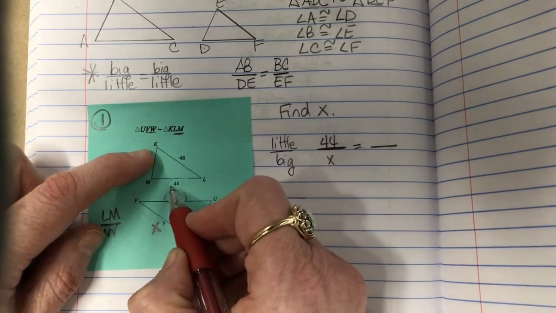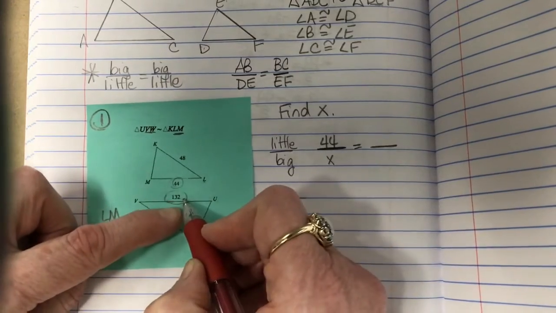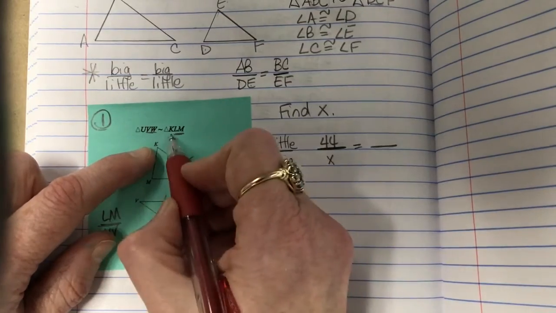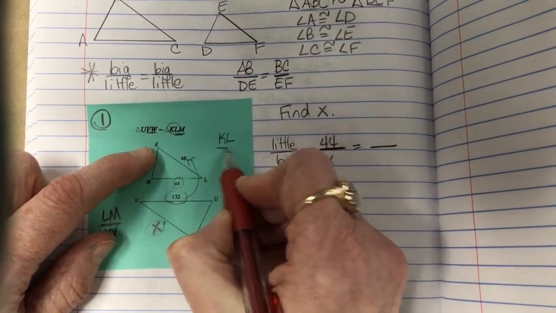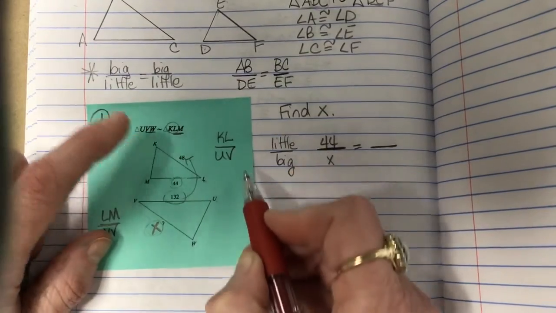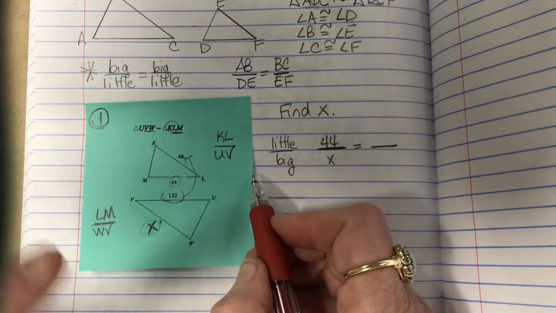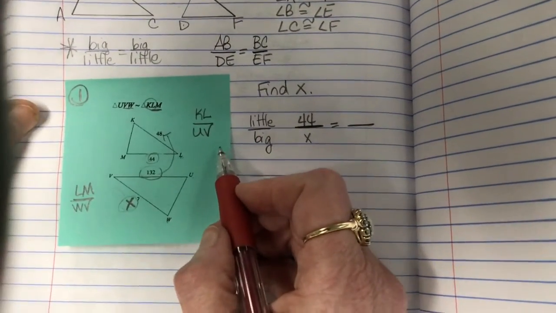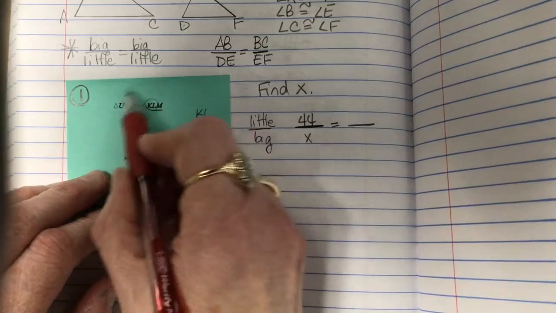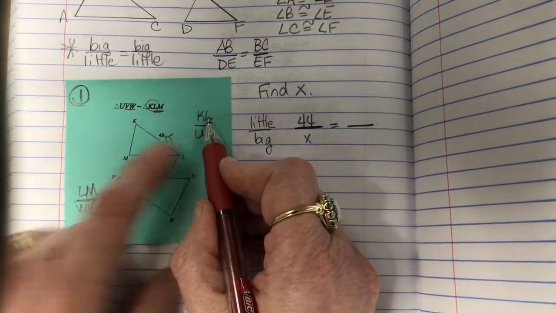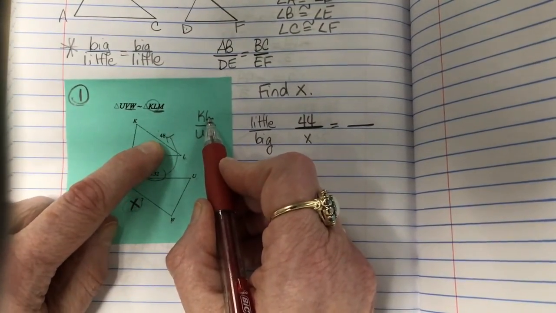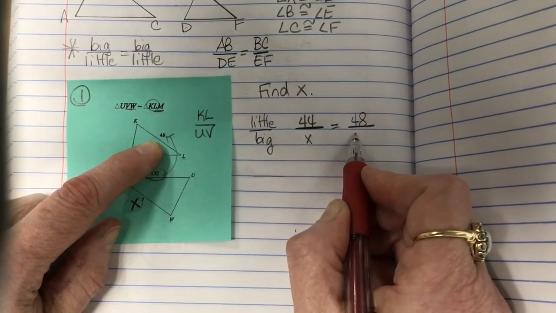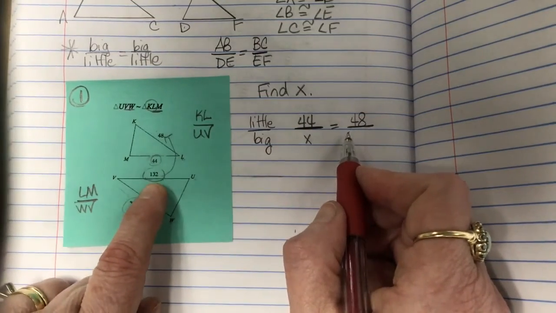Okay, so we've used this one. We did this one and this one. So now we need this one and this one. So we're going to go for the little one. So that's KL right here is to UV. Now, you really have to be careful if they give you all the sides, because I think we got one like that in just a minute, so we have to pay attention to which way they match up. So I need KL on the top, which is that the 48? Okay, I just want to make sure I have the right numbers. And then the bottom one is UV, which is the 132.